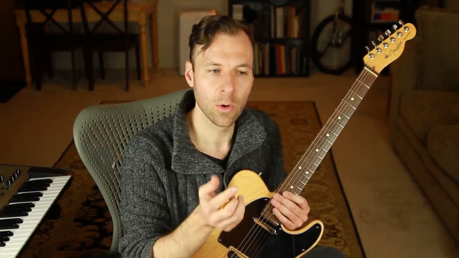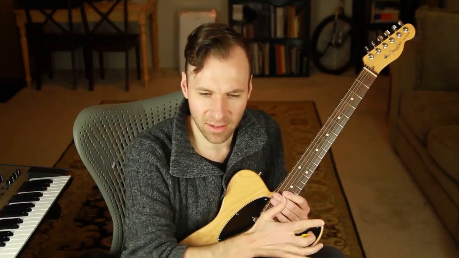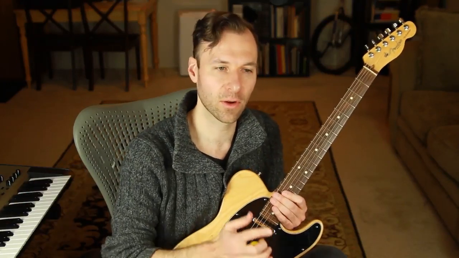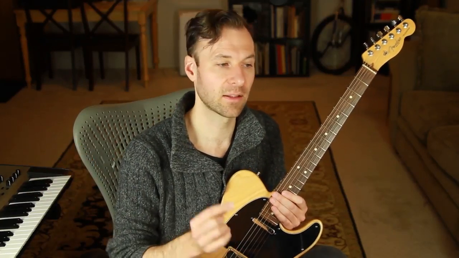So how do you know that? Well, we're looking for 1, 3, 5, and 7. These are the notes that pop out to us as chord tones. Sometimes 7. None of these chords I gave you so far have a 7 in them, but 1, 3, and 5 especially, and then 7 if that's in there as well.